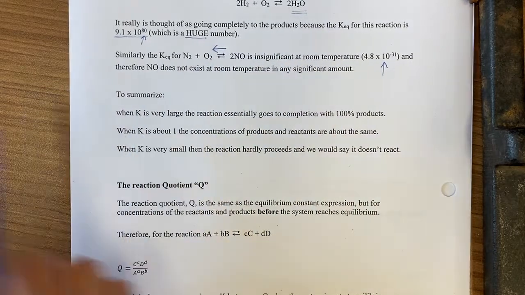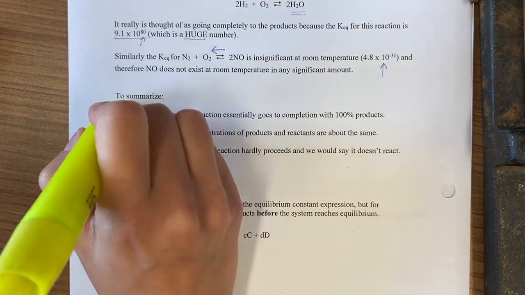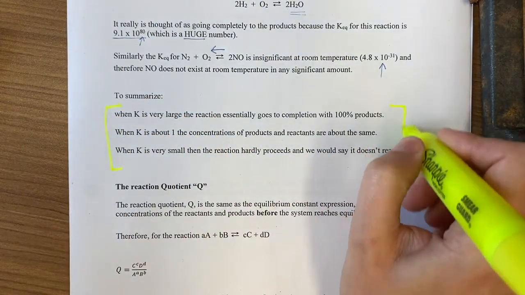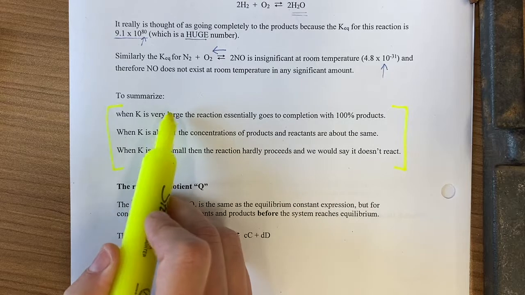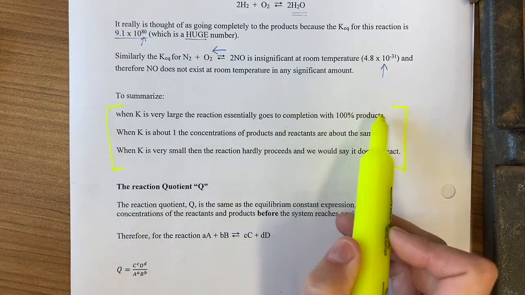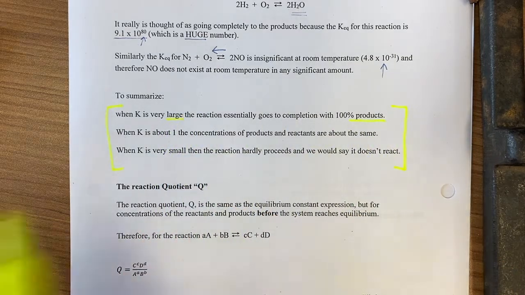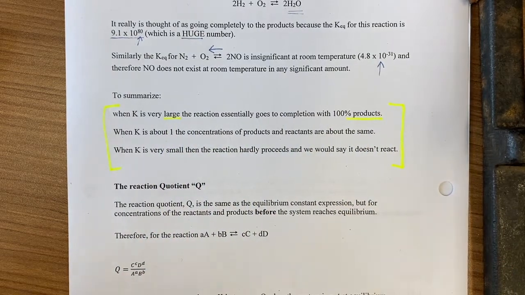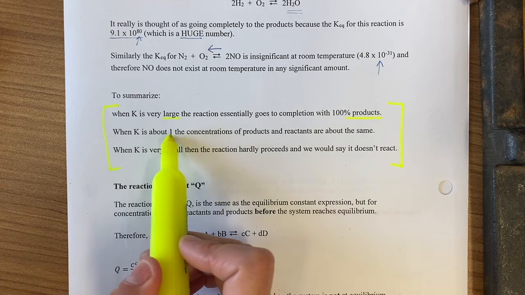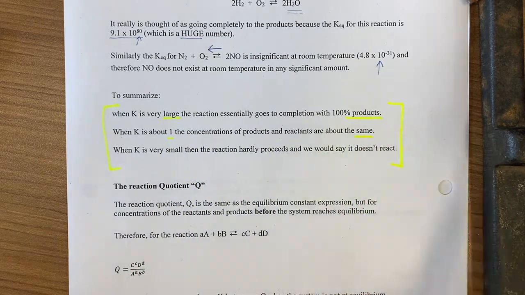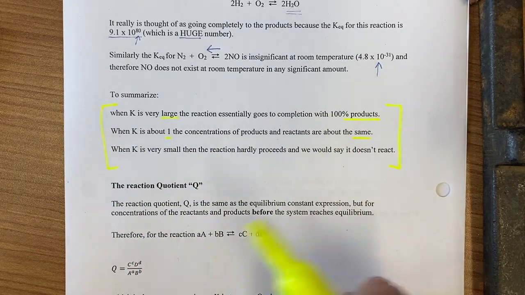So to summarize, if K is very large, it goes 100% to completion to the products side. So if it's large, you're going to make almost completely products. If K is around 1, then you've got about the same amount of products and reactants.